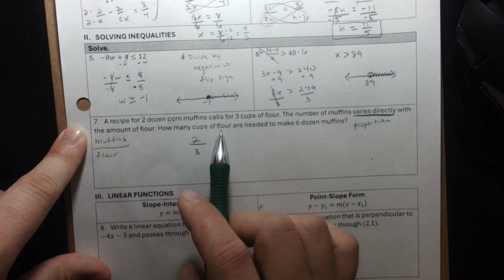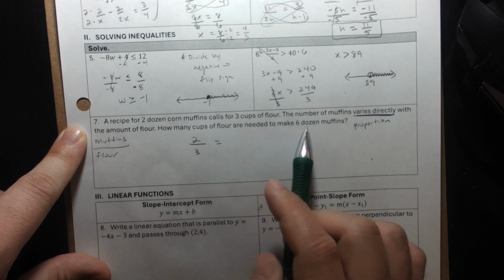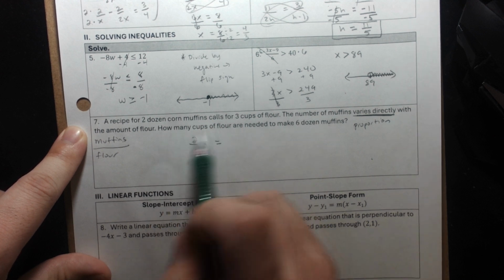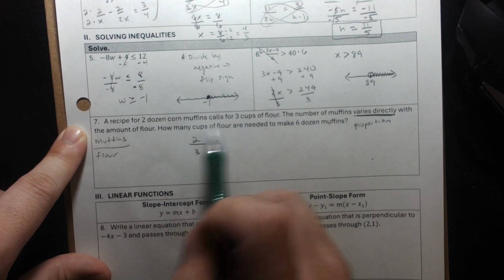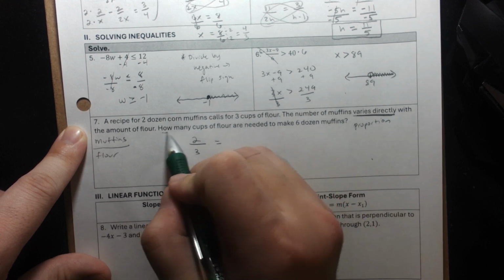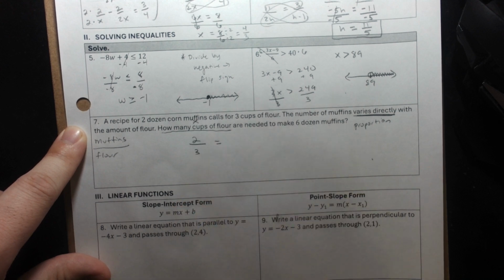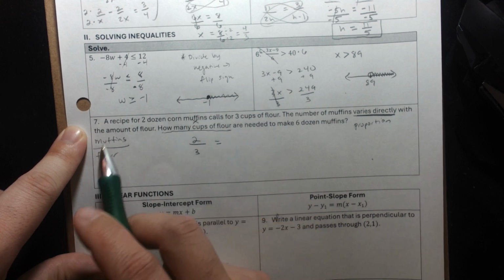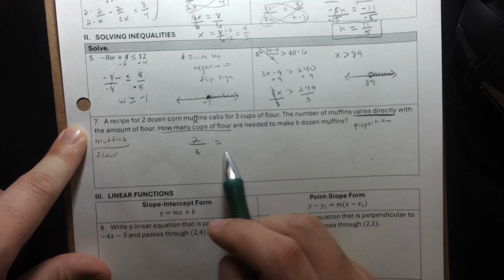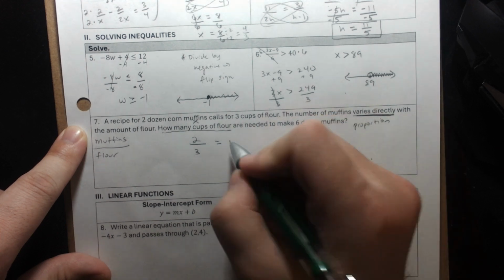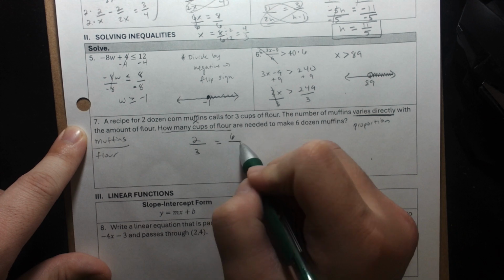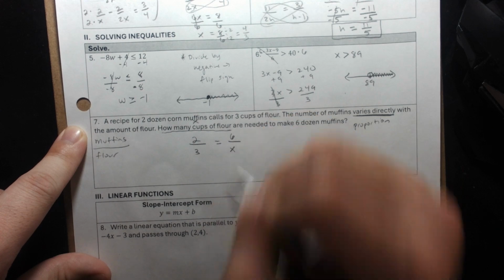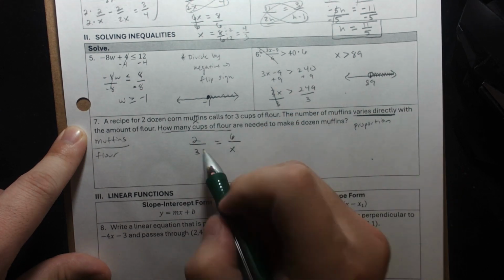How many cups of flour are needed to make 6 dozen muffins? We don't even know how many cups of flour we need, so this is going to be our x. That's our unknown. Again, we're going from muffins to flour, so the ratio needs to follow suit with what we have over here. We have 6 dozen muffins, so 6 is going to go up top, over our unknown x cups of flour. That's going to be x here in the denominator. Now, we have our proportion ready.